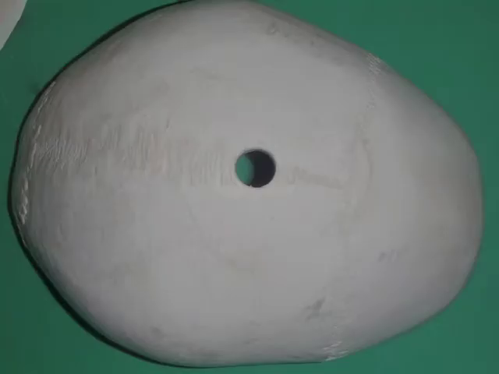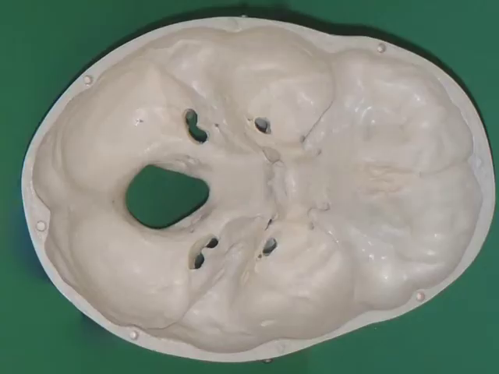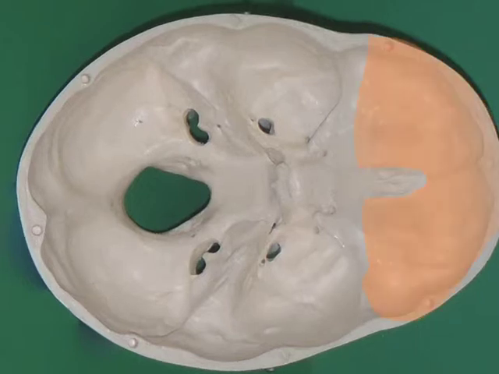Here we see the skull cap from a superior view. From this view, once again, we see the frontal bone highlighted in orange. Its physical boundary is what is known as the coronal suture. Here we have removed the cap of the cranium, and we can see down inside of the skull. Looking down inside the skull, we see that the frontal bone, highlighted once again in orange, is one of the many bones that make up the floor of the cranium.